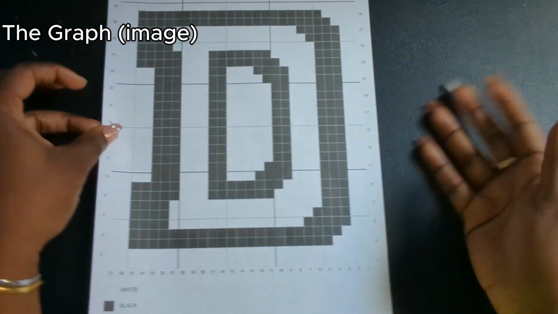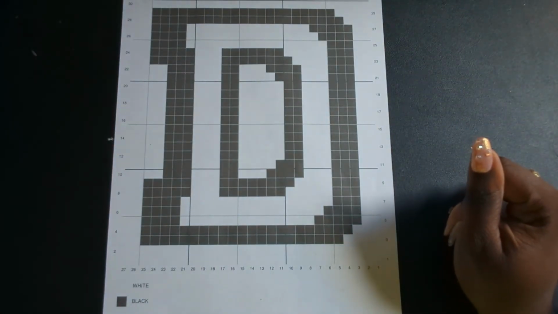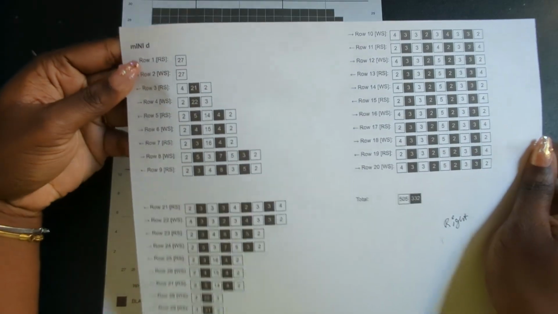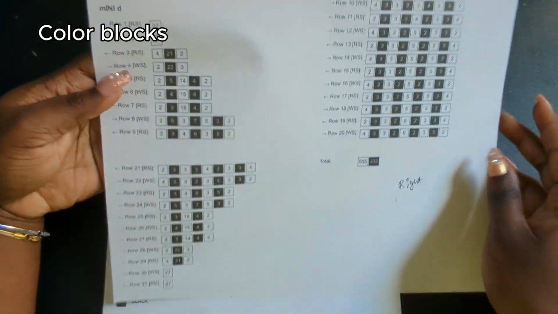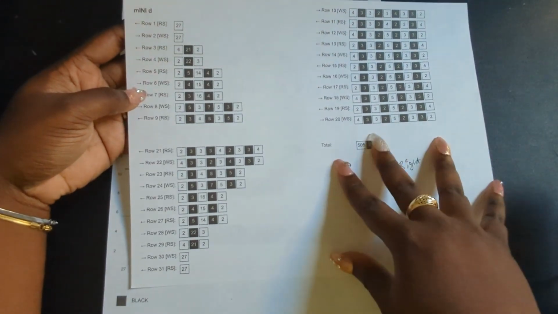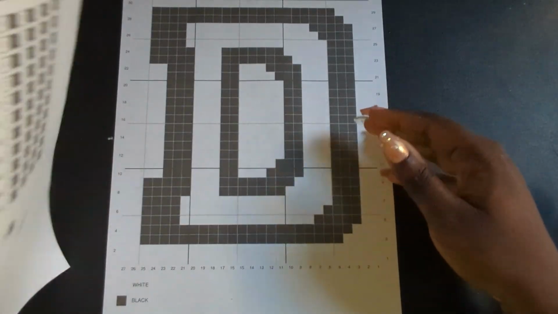Now, you will have written patterns, or if you are friends with Stitch Fiddle, there's also the option for color blocks, which is what I also use in combination with the progress tracker on there and the image itself.